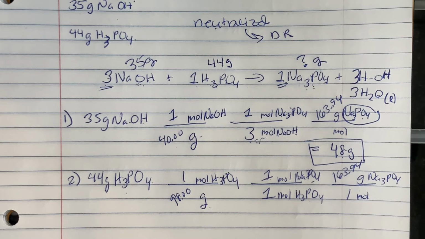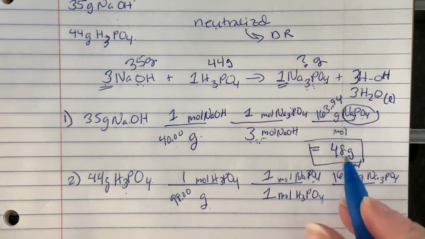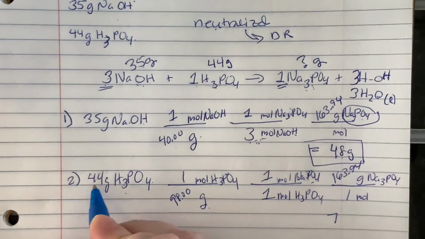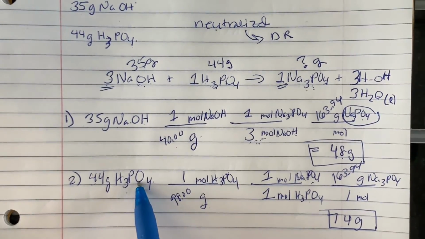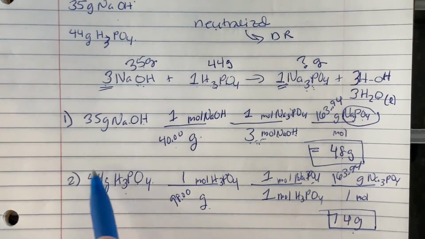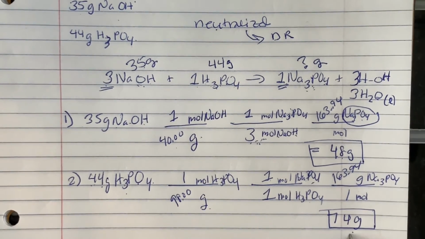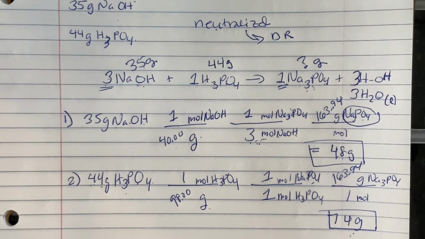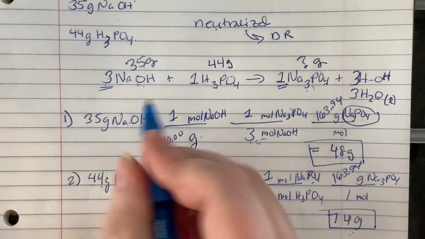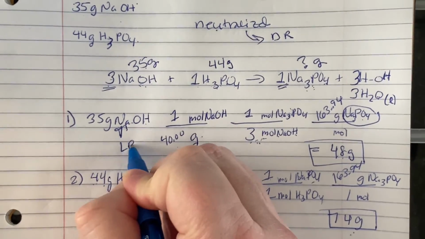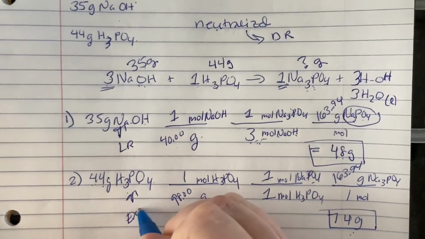What about the other guy? 44 times 1 times 1 times 163.94 divided by 98. I didn't need brackets that time because I was only dividing by one thing. 2 sig figs, 74 grams. So 44 grams of phosphoric acid gives me 74. So in this case, if I had a bigger number, it did in fact give me a bigger number, but that isn't always the case. Which guy is limiting? The one that produces the least. So that means my sodium hydroxide is my limiting reactant, and this guy is my excess reactant.